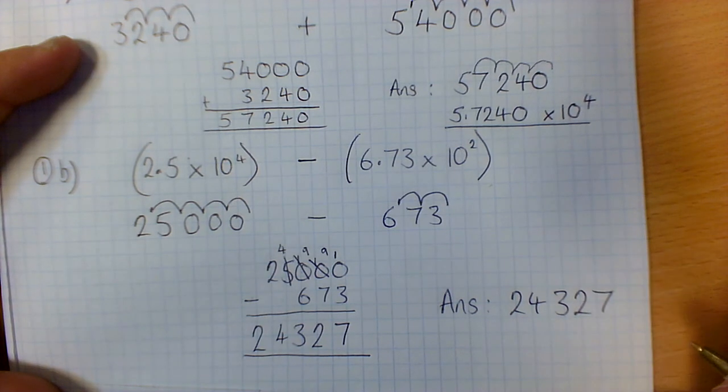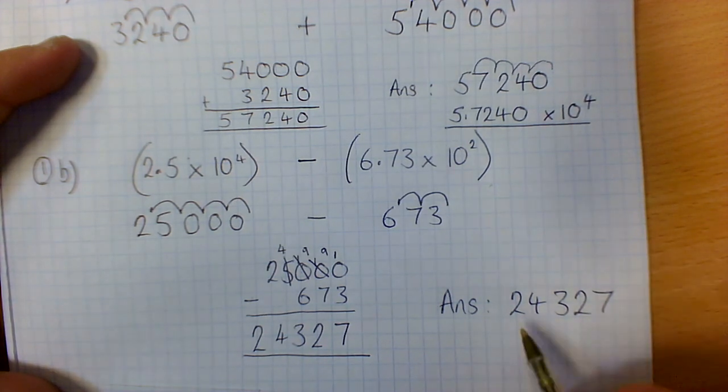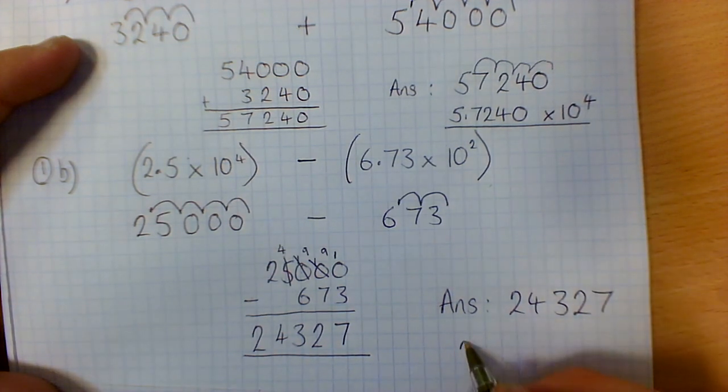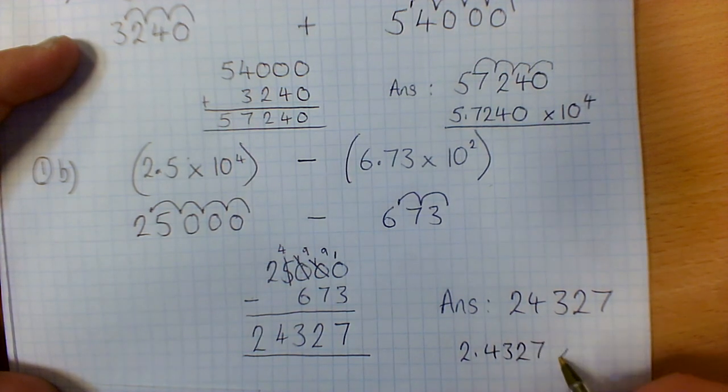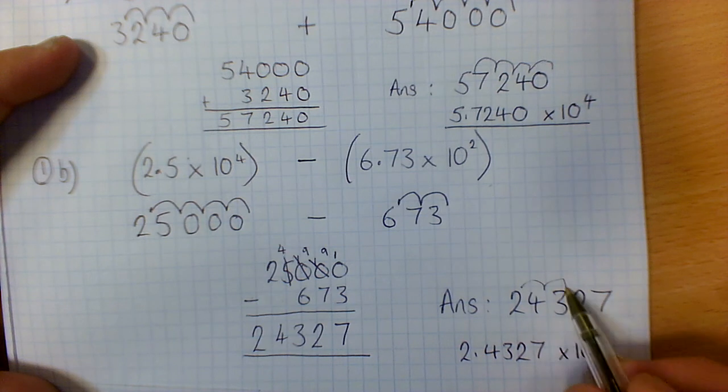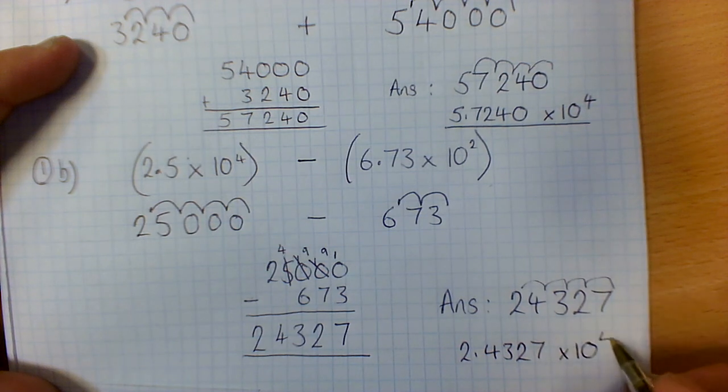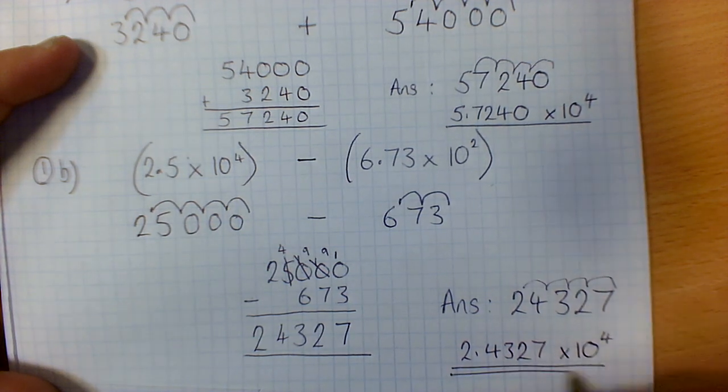24,327. To put it in standard form, decimal goes after the first number, 2.4327. It's always times 10. How many places has it moved? 1, 2, 3, 4, times 10 to the 4.